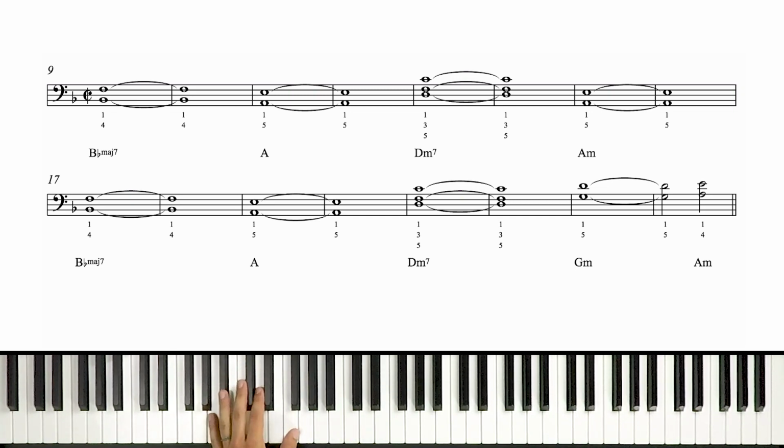Our first chord says B flat major 7, but it's just a dyad that contains the root, B flat, and the 5th, F. So there's our first chord right there. We hold it for 2 whole measures. Then our next chord symbol says A. Again, it's just a dyad, it's just the root and the 5th, so A and E.